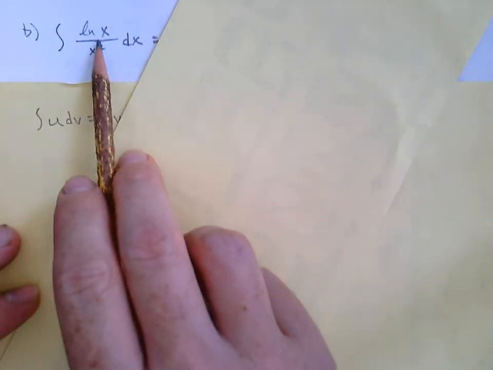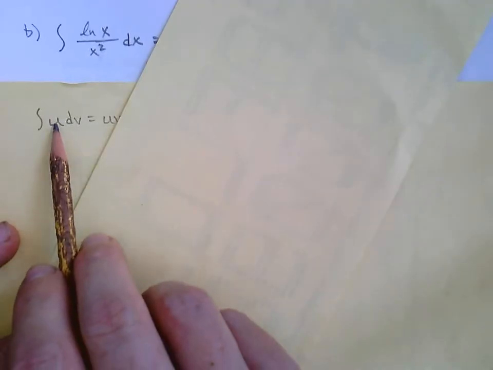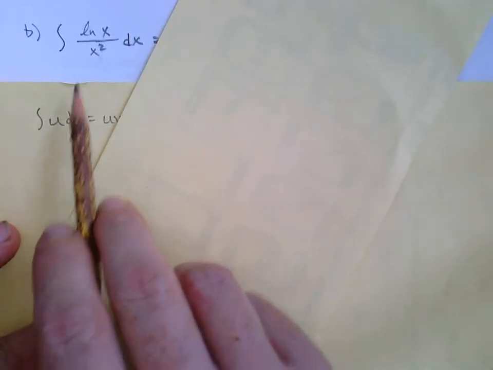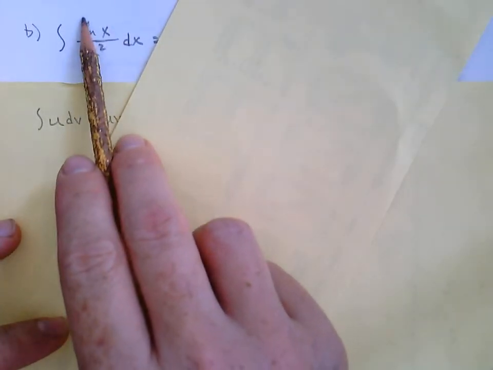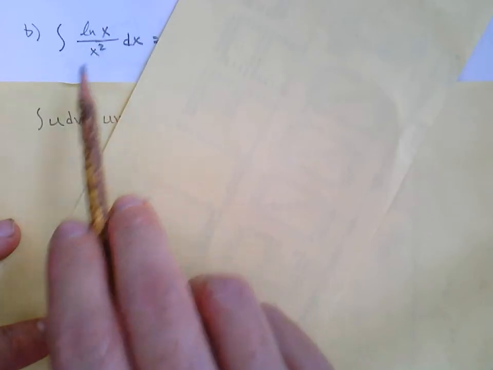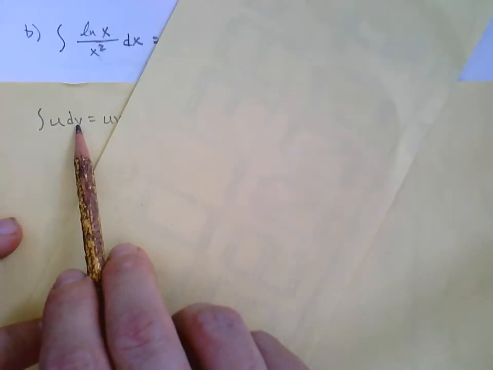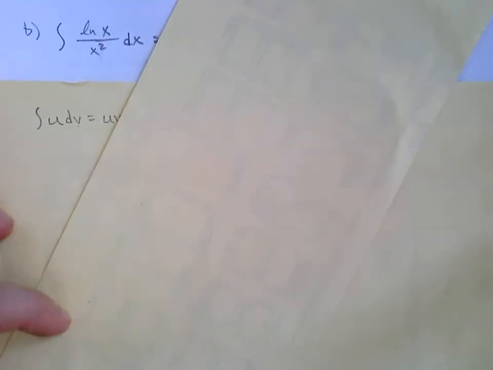Okay, so you think for a second, natural log of x divided by x squared. How should we choose the u and the dv? You're like, wait a second, we're dividing, and the formula is multiply. So how's this even going to work? We're going to have to think of this as a product. It has to be u times dv. We can't work with it with division.